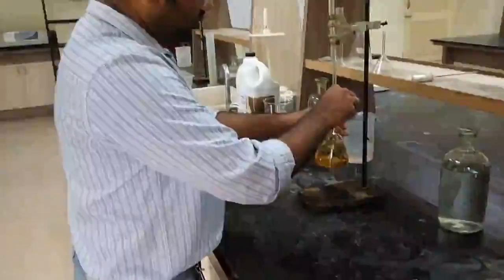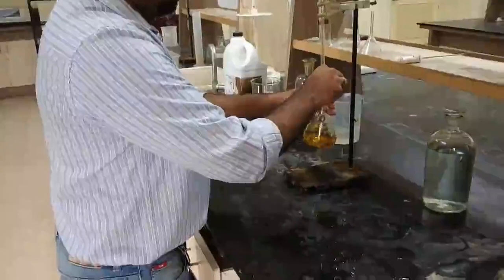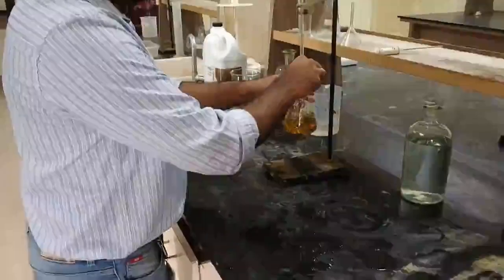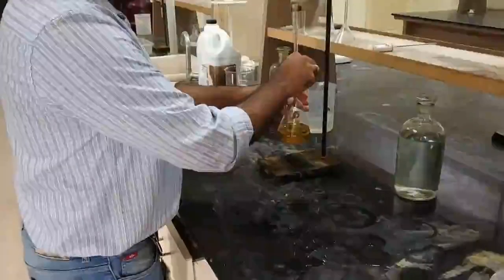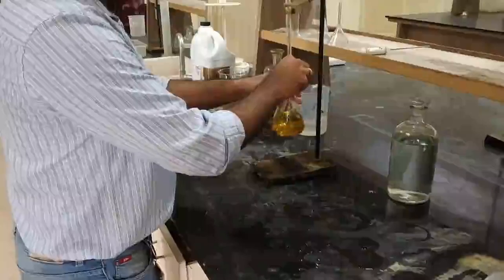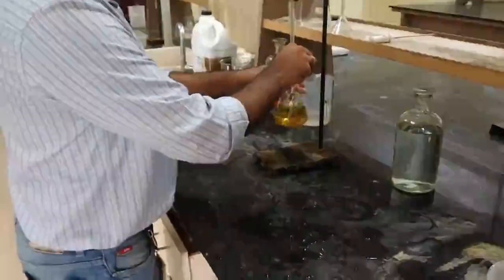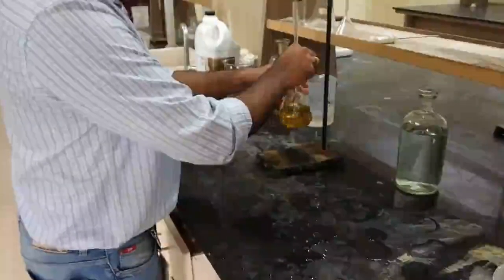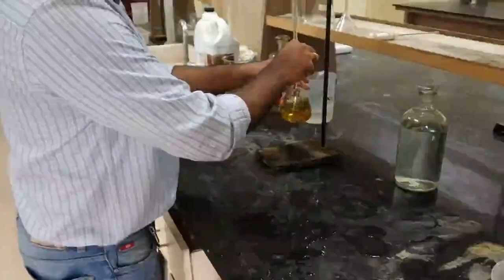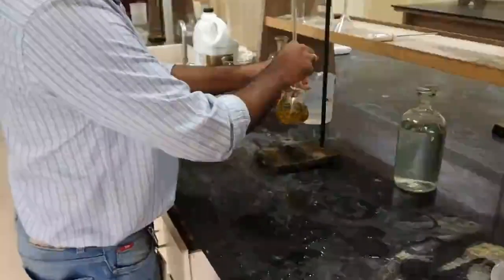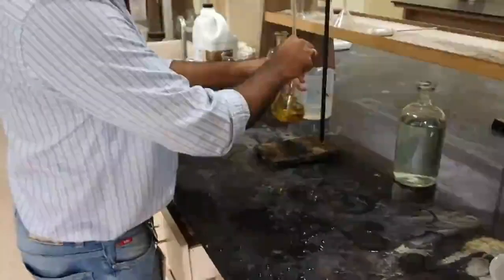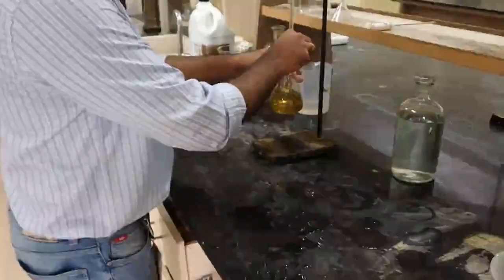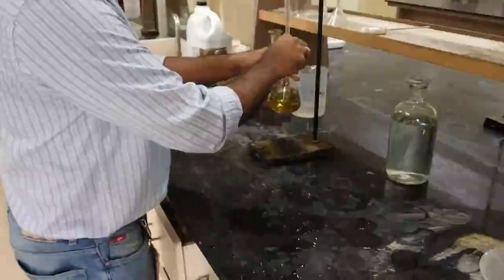The drop by drop addition and simultaneous stirring will be required. The end point of this is a stable brown color, right? There are various color changes that are happening. You can note down the changes as well which are happening. So now this is a yellowish liquid that we have.